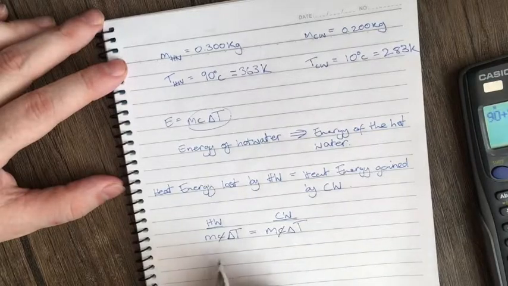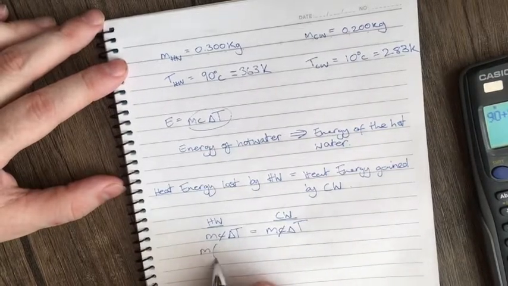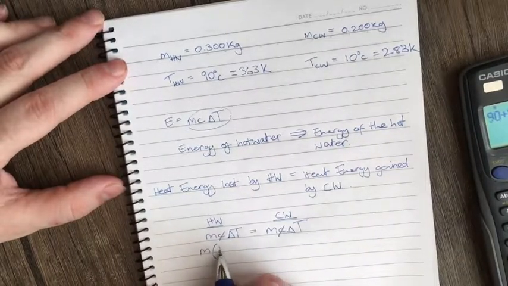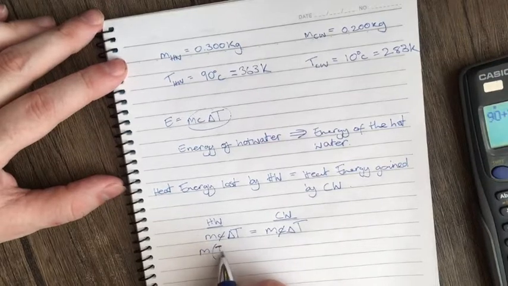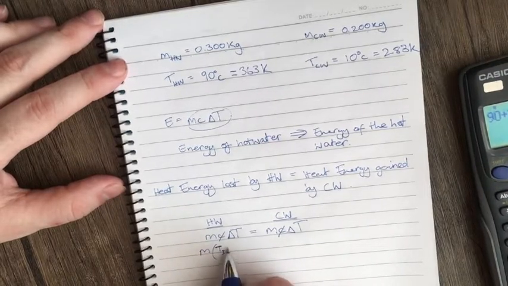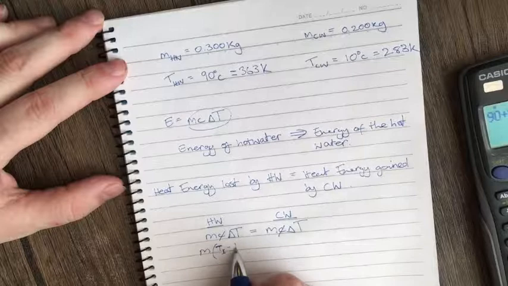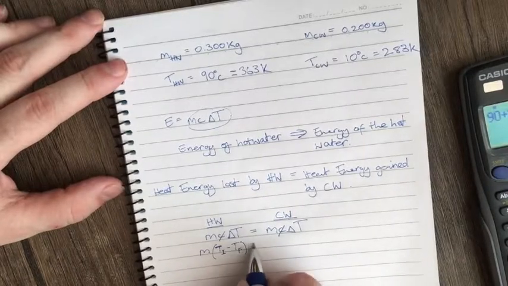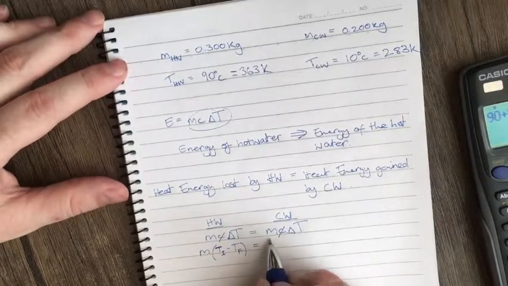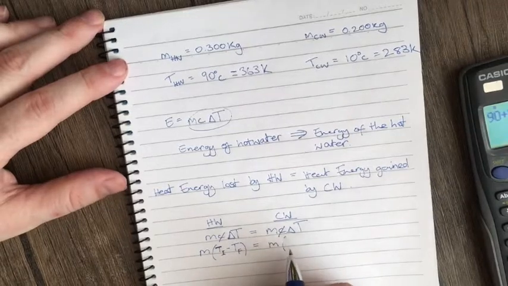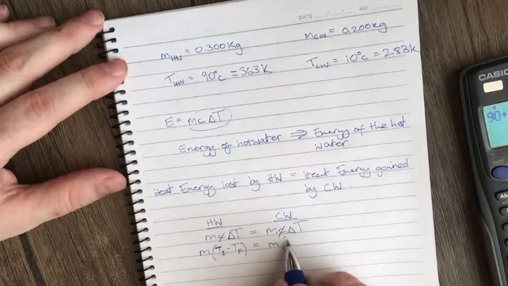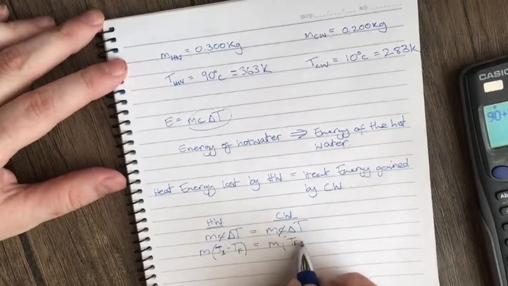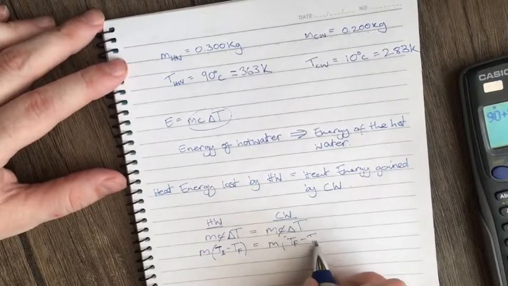We're going to be left with m delta T, and for the hot water, this is initial temperature minus final temperature, and for the cold water this is final temperature minus initial temperature.